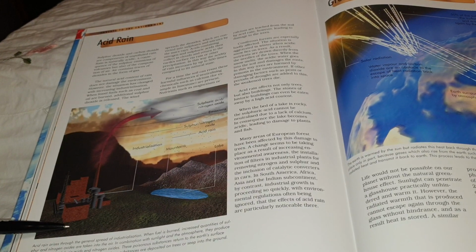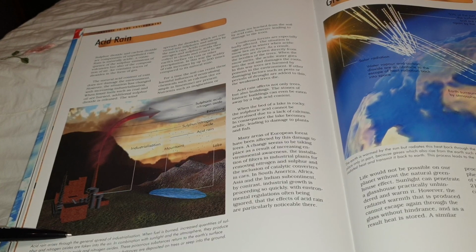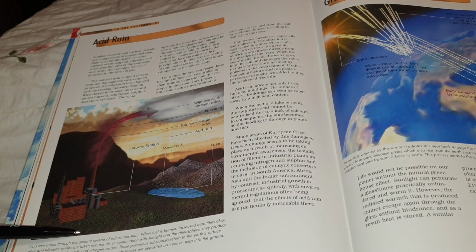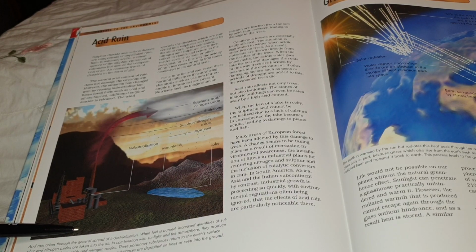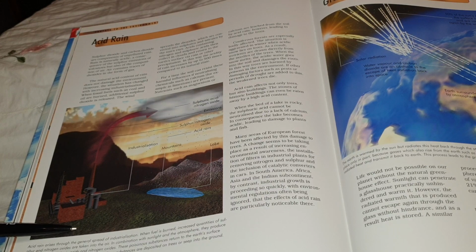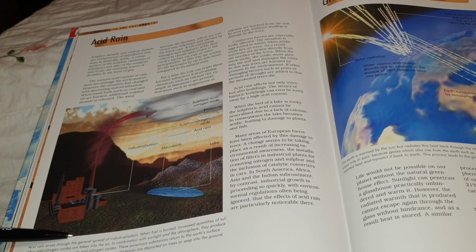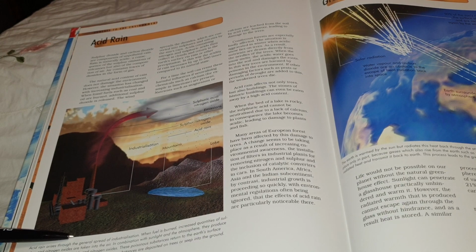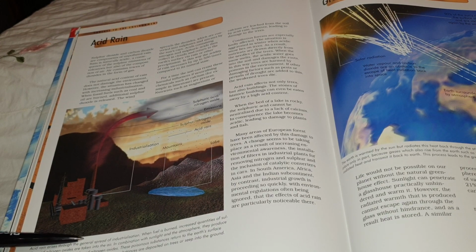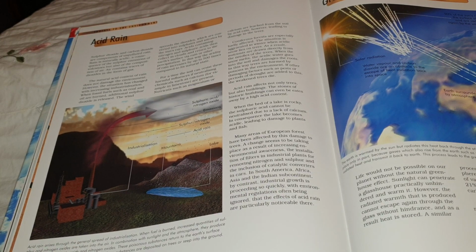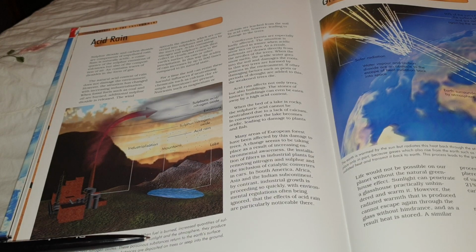Acid rain arises through the general spread of industrialization. When fuel is burned, increased quantities of sulfur and nitrogen oxides are taken into the air. In combination with sunlight and the atmosphere, they produce raised levels of sulfuric acids and nitrogen oxides. These poisonous substances return to the Earth's surface with the rain. The forests are damaged when these substances are deposited on trees or seep into the ground.